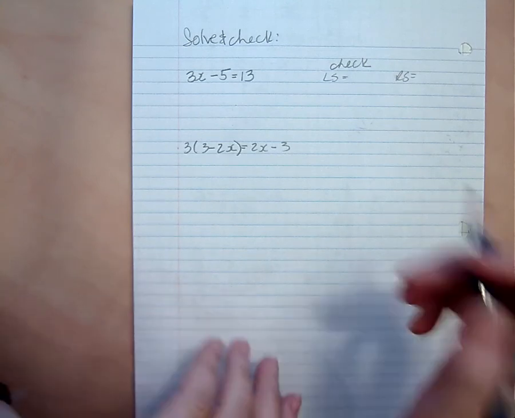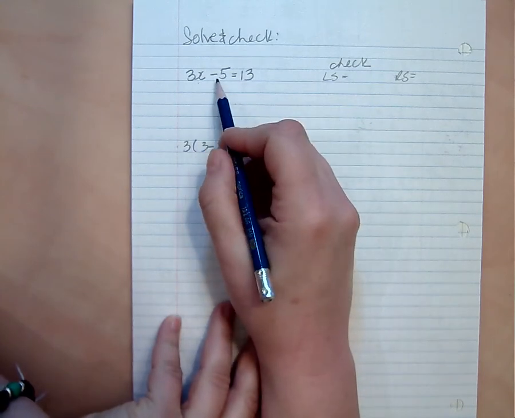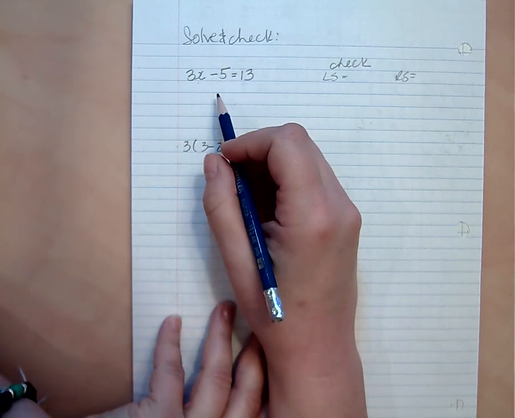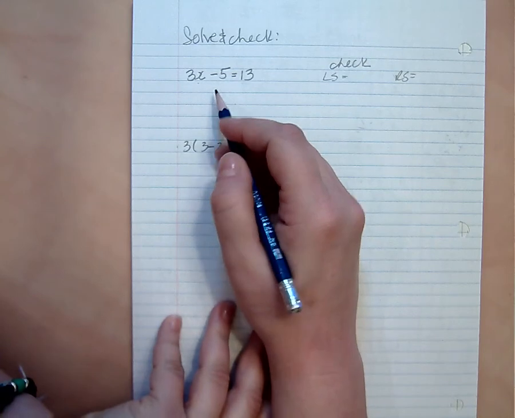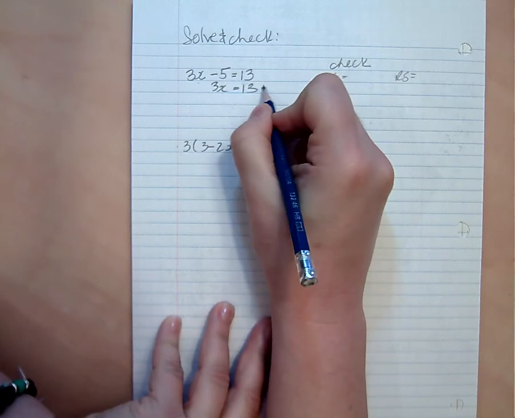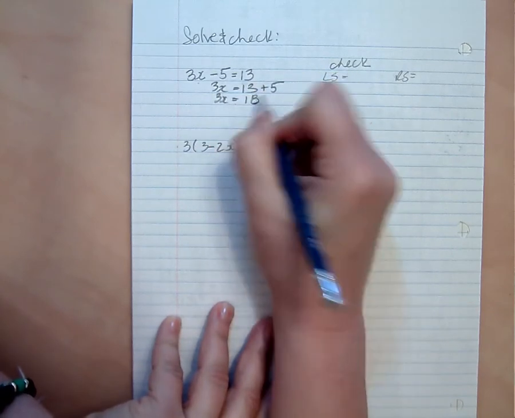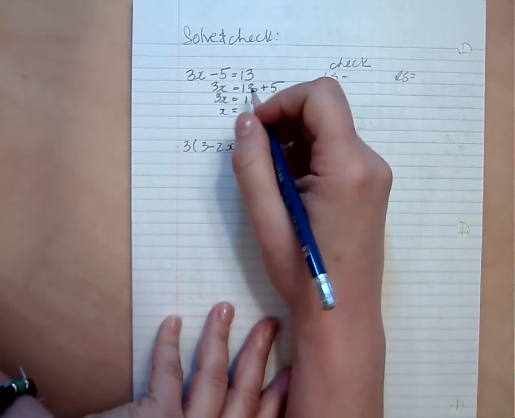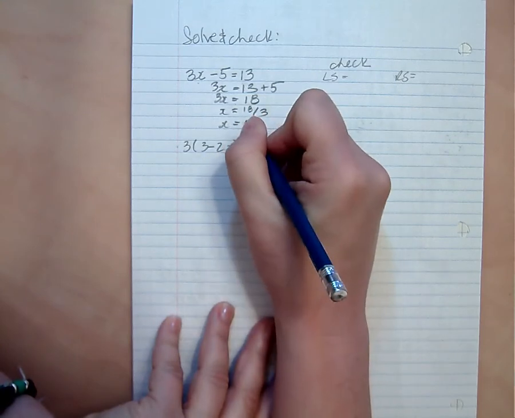Okay, so we're going to write up the check that we did orally last time. So here I've got 3x minus 5 equals 13. You say out loud or in your head what the first thing is. We're going to bring over the negative 5, so it becomes positive 5. Then we're going to collect those two. Then we're going to divide both sides by 3, and 18 over 3 is 6.